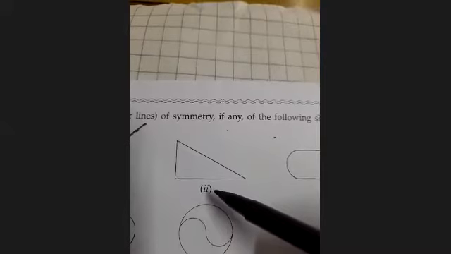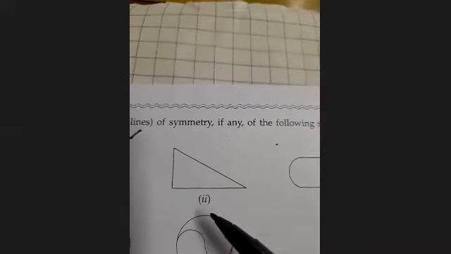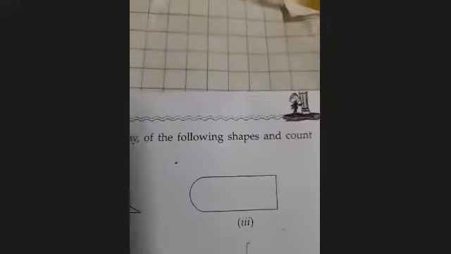Yes, students, in the second part, we can't divide this triangle into two equal parts. You can try to fold this triangle horizontally or vertically. First, vertically, fold this triangle. So we can't divide this triangle into two equal parts. So this triangle has no line of symmetry. Clear, students?